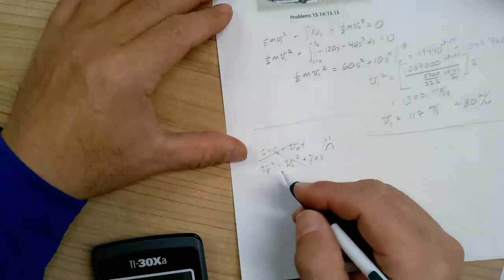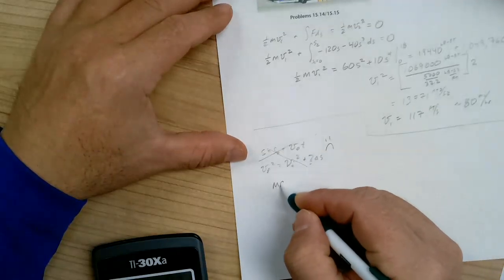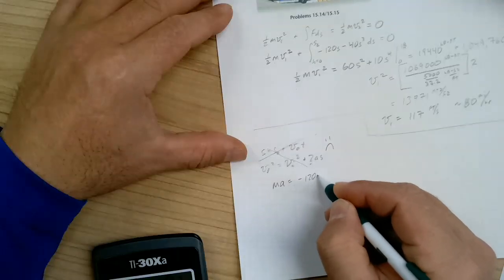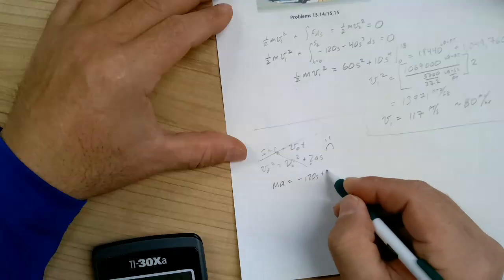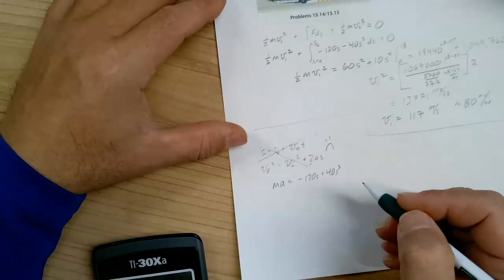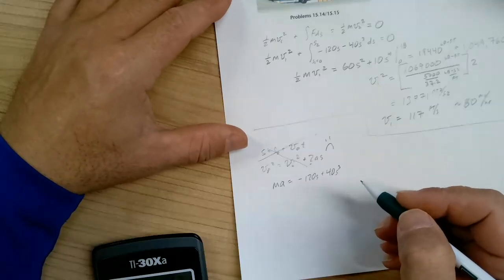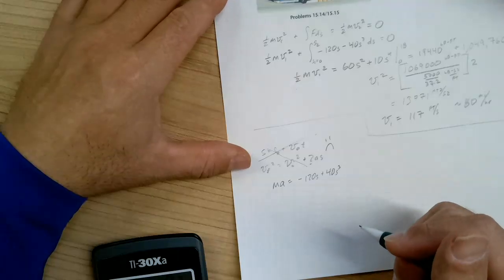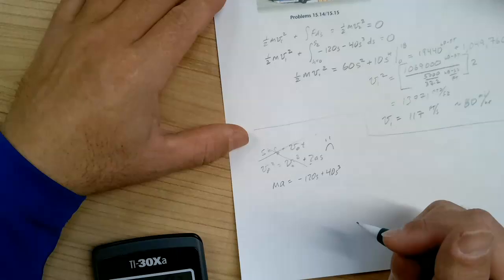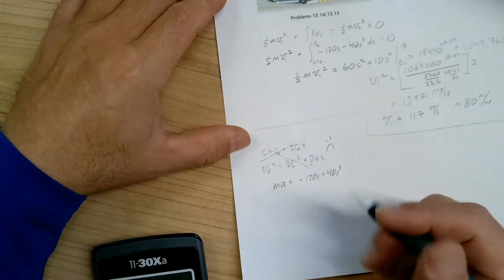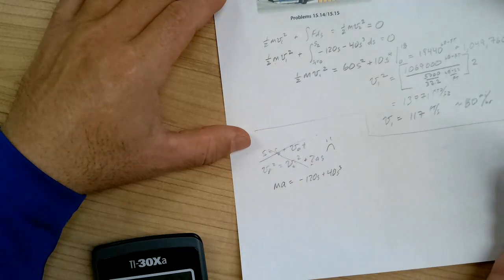We can say F equals MA, so MA equals minus 120S plus 40S cubed. Maybe this will work.